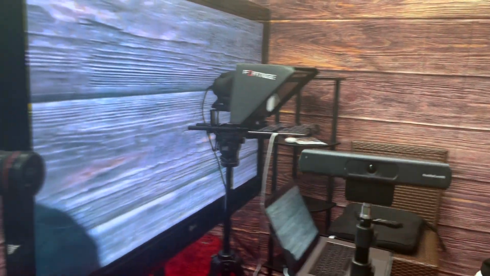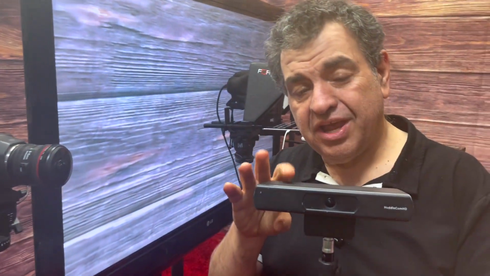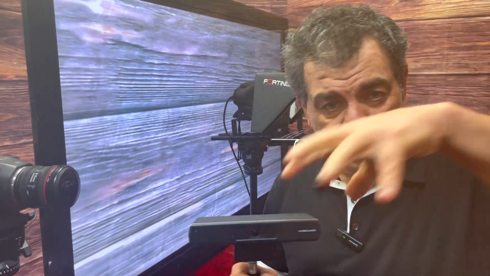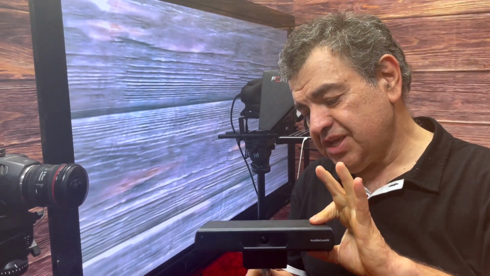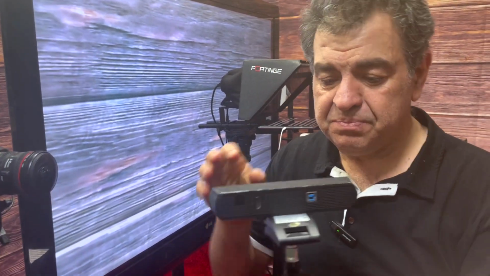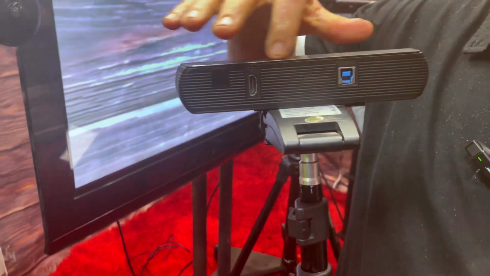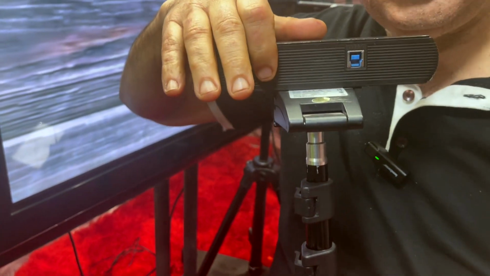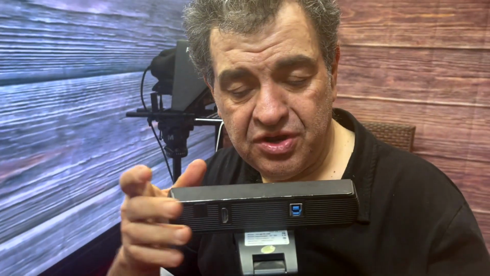We have multiples of these HuddleCam cameras. I recommend these. We use these a lot in events, and we put these all around. They make 2 versions of this camera. This one is USB and HDMI, so you can plug USB into your computer, or you can go HDMI into a Blackmagic switcher or whatever you want. You just have to power it through the USB.